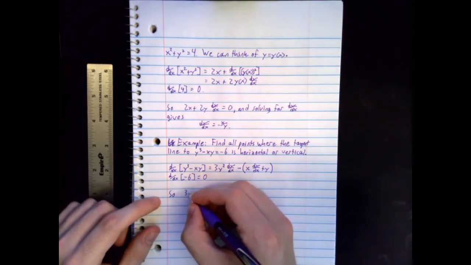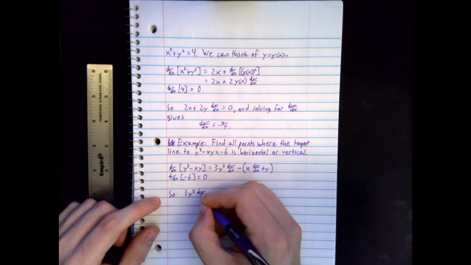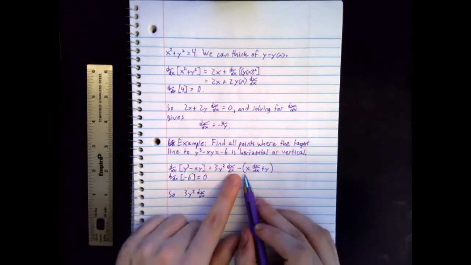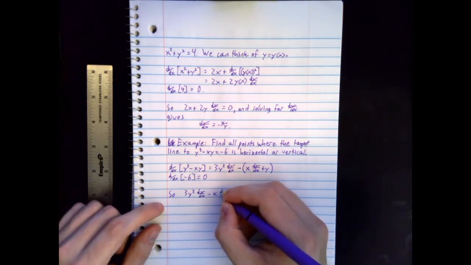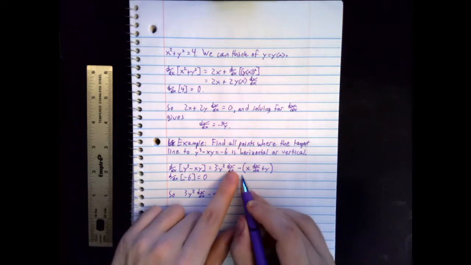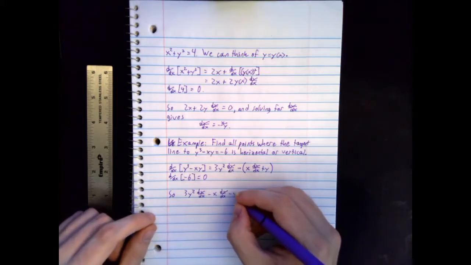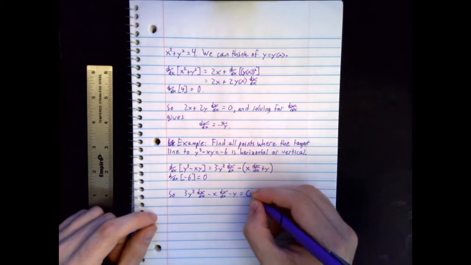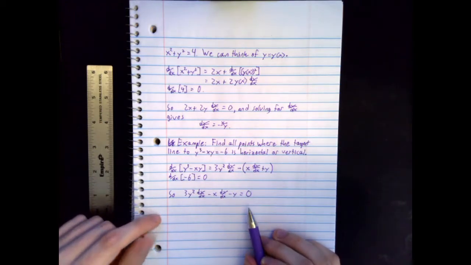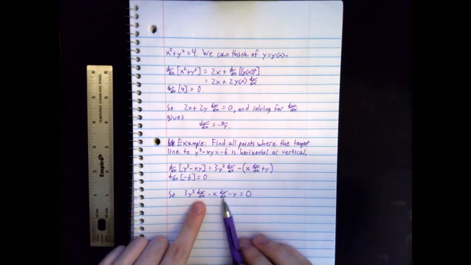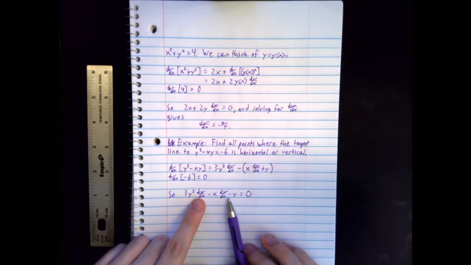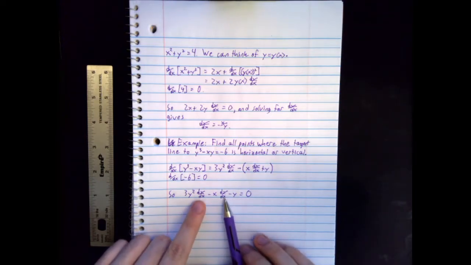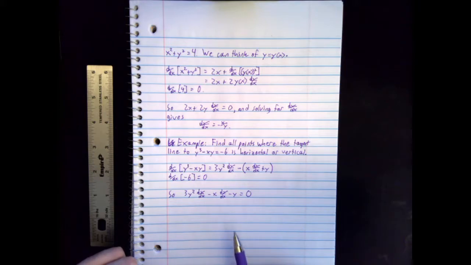So 3y squared dy dx minus x dy dx, and then the minus sign distributes to the y, so minus y is equal to 0. And now what I want to do is solve for dy dx. And so what I can do is I can move this y over and then factor out a dy dx from each of these terms.